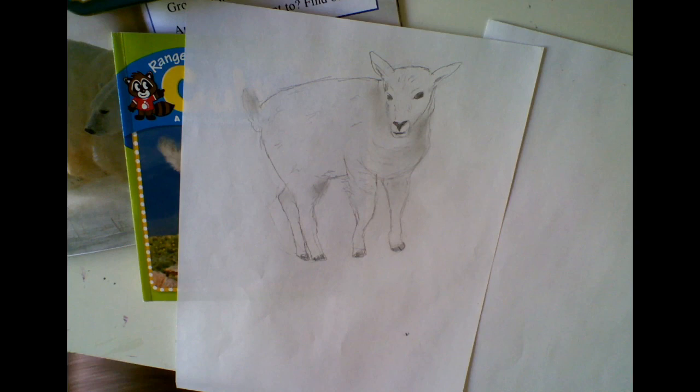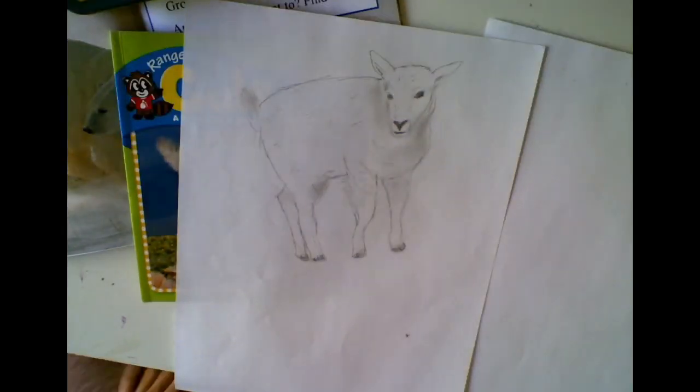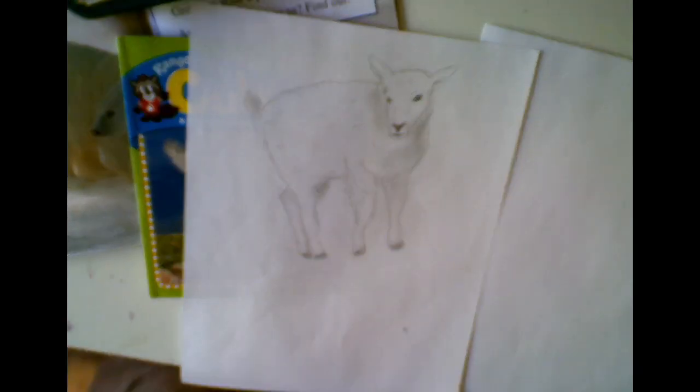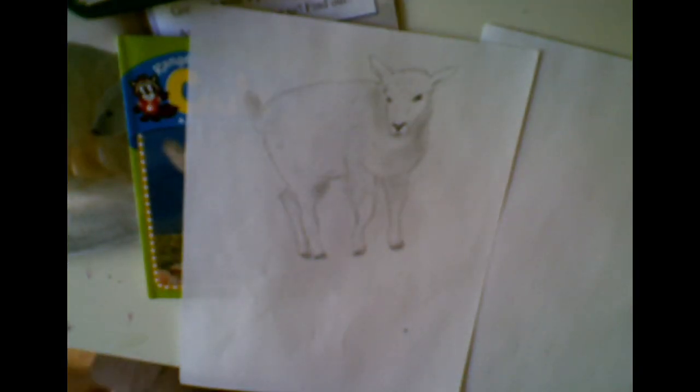So your job today is just to do a final drawing that looks like it is truly finished, high quality work.